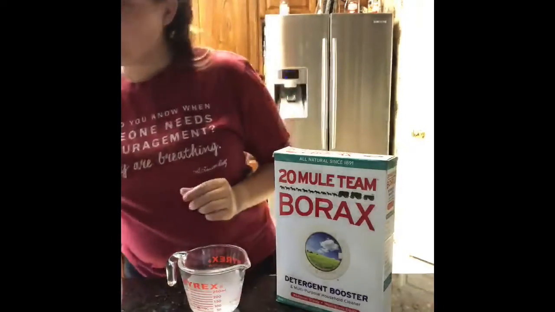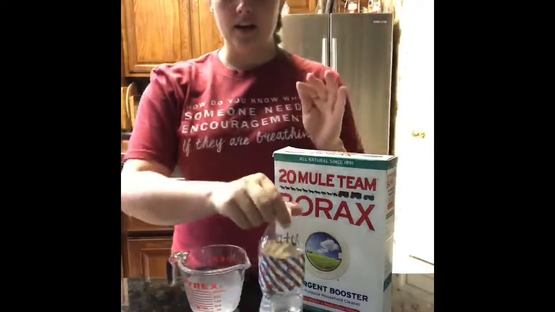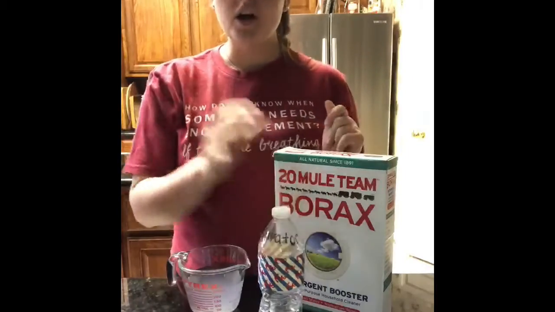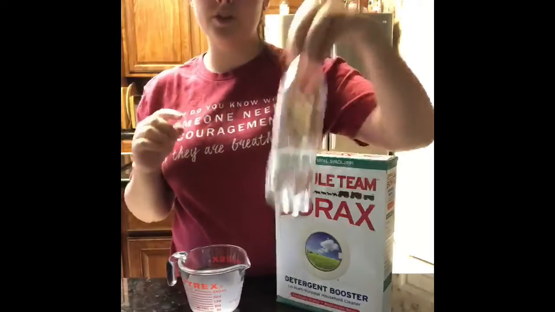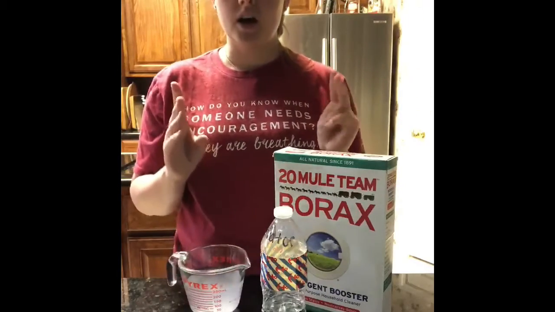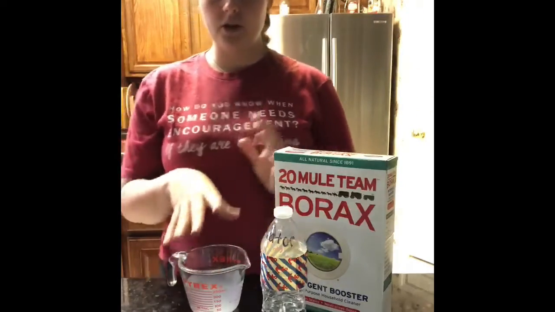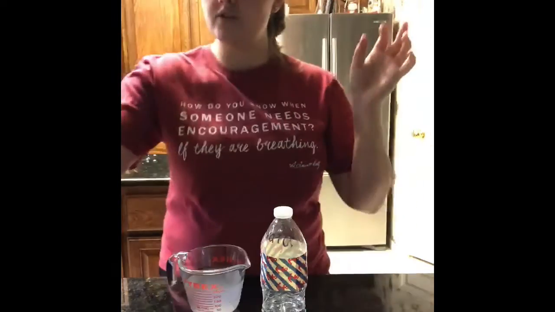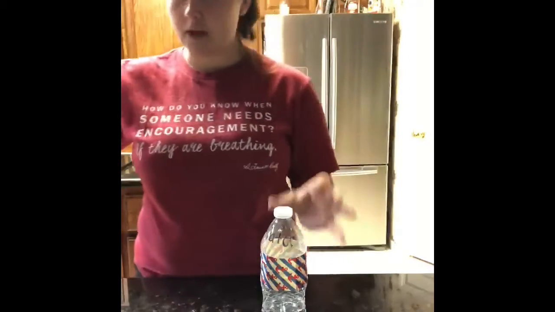So, I have already put the activator into a bottle of water, into an empty bottle. You can choose to put it in anything you like, or you can just pour it straight from here. I'm going to use this whole cup later. So for now, I'm going to go ahead and just put all this to the side. And I'm going to use what I have left over from this batch.